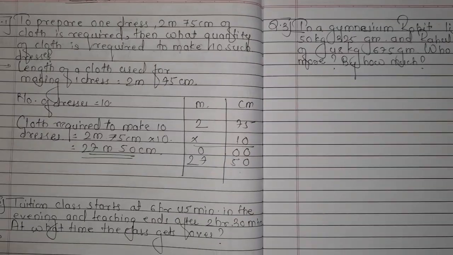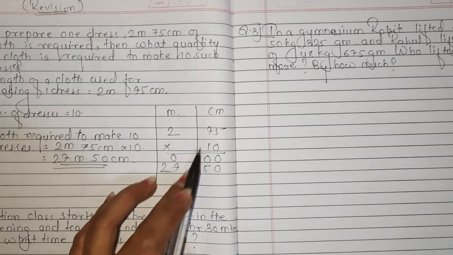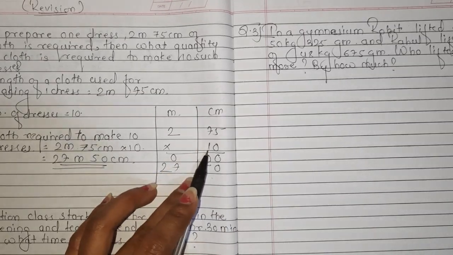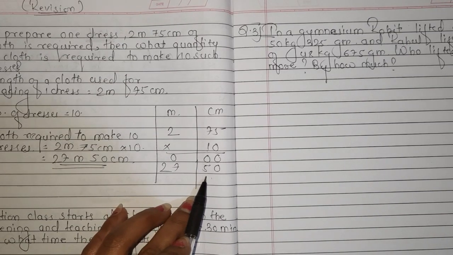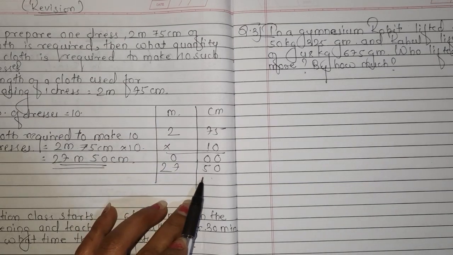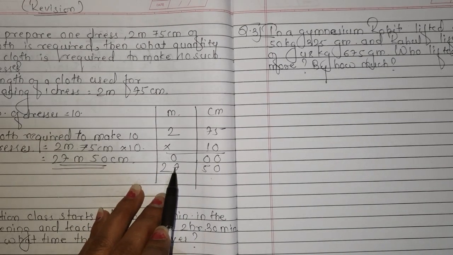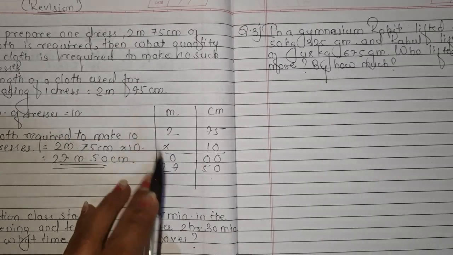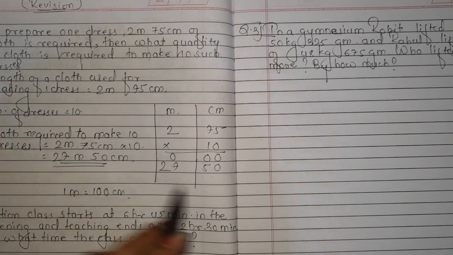That's it. See, if you multiply 75 by 10, you will get the answer 750. But here you know that 1 meter is equal to 100 centimeter. So we have to take 7 here, because 1 meter is equal to only 100 centimeters.